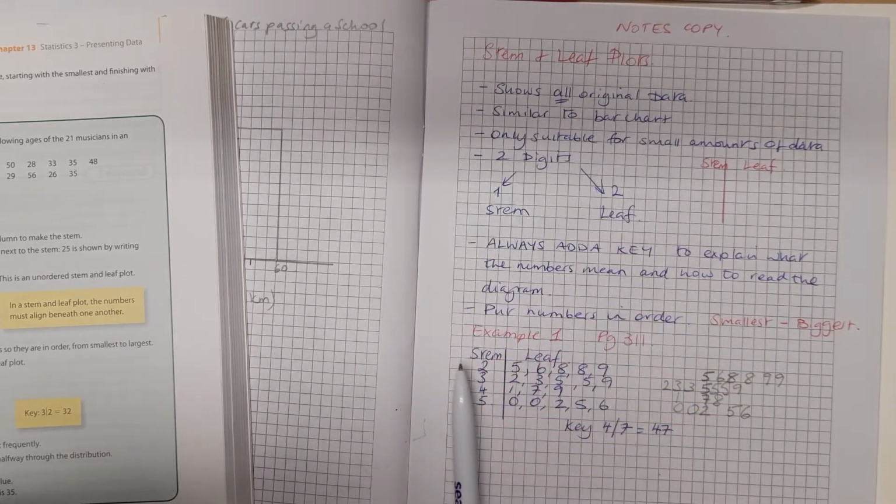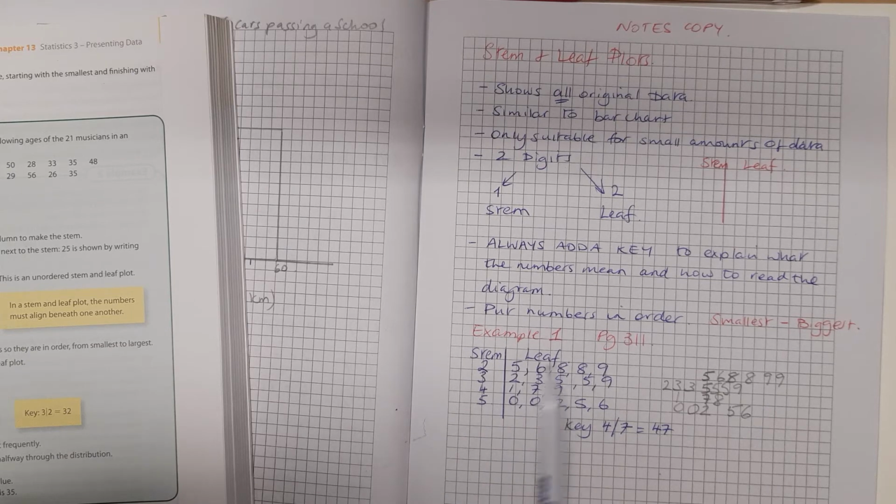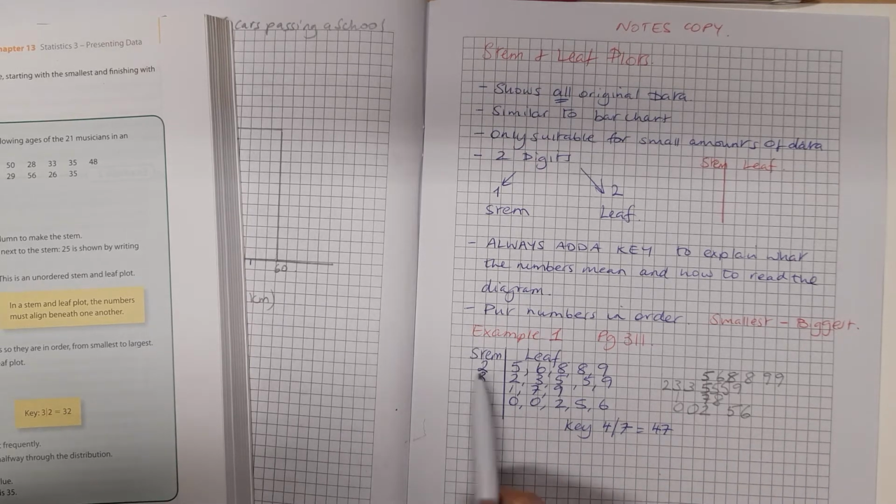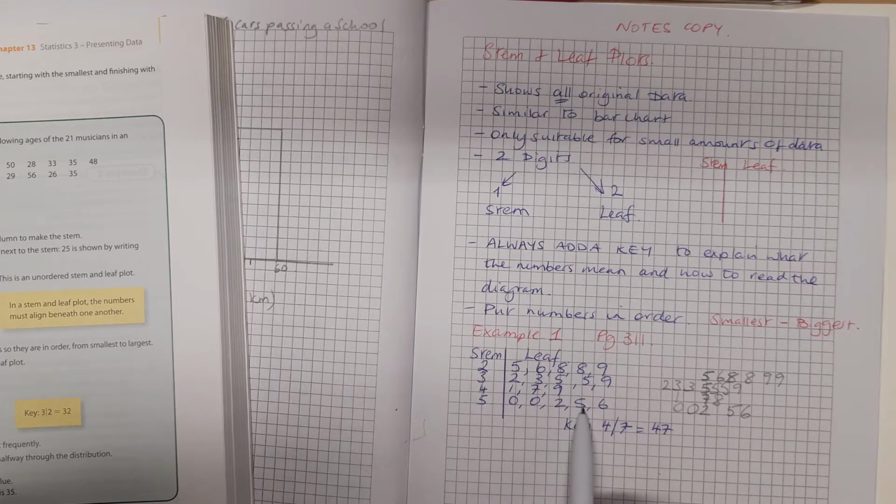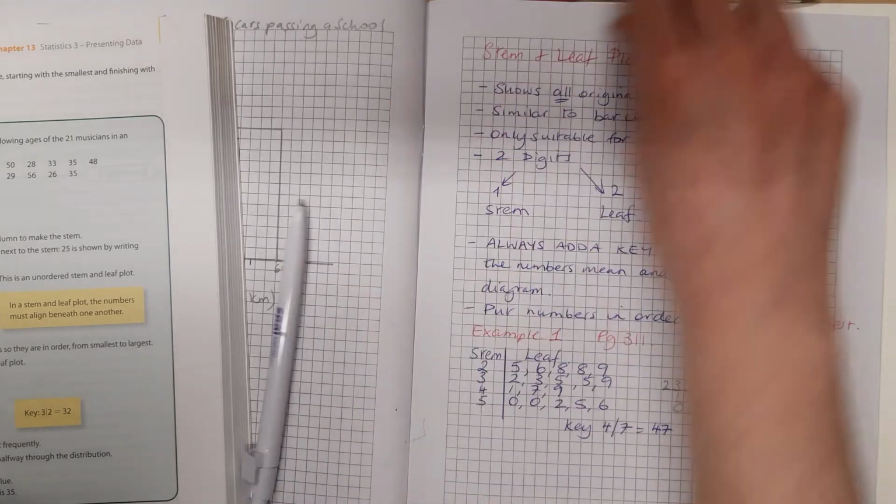There's 2 bits to it. There's a stem which goes on the left, the leaf goes on the right. You always have to put in a key to explain how the numbers work, and you put the numbers from smallest to biggest in order. Okay, so there was 2 50s, a 52, a 55, and a 56, and as you can see, they're ascending in order.